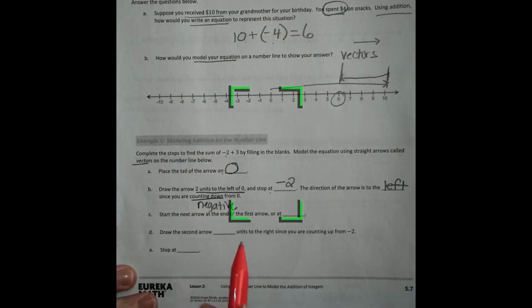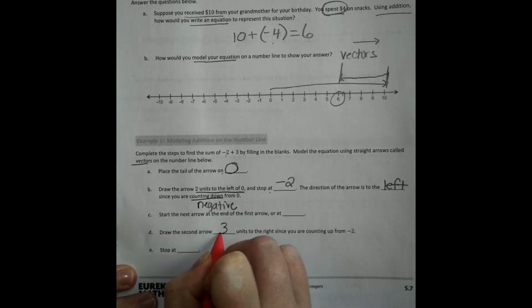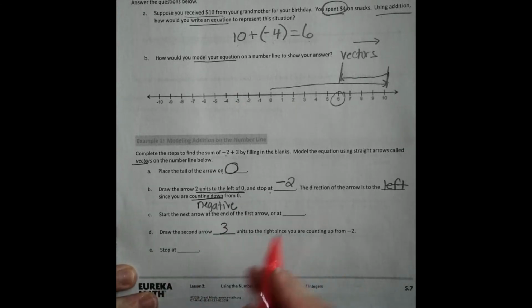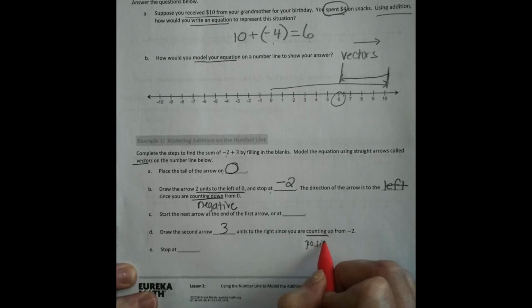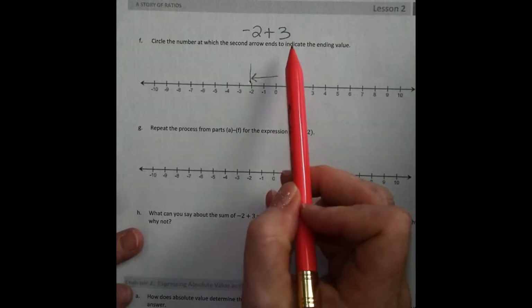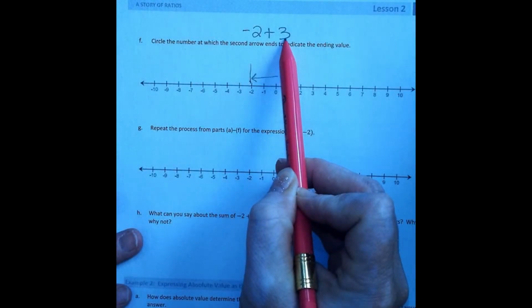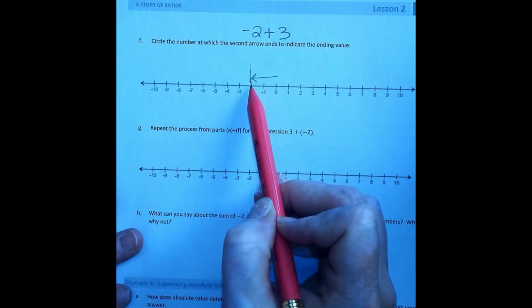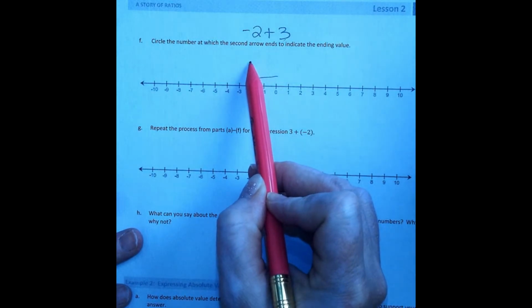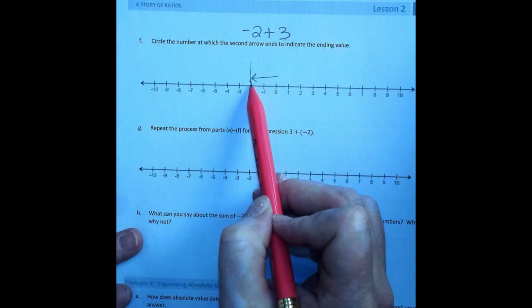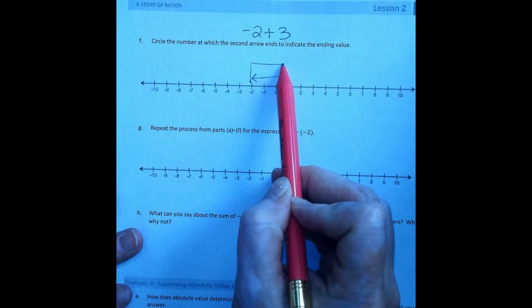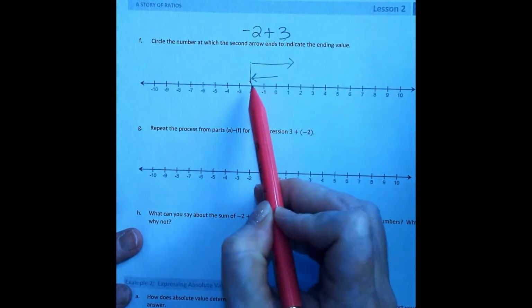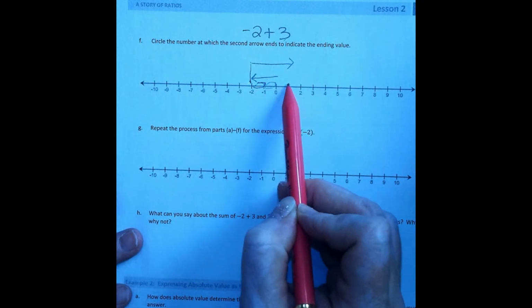On D, draw the second arrow 3 units to the right since you are counting up. Counting up is positive from negative 2. And where will we stop at? So let's look at, for our second number, we will do a positive 3. So we're going to start with our tail of our vector at the negative 2 where we stopped. We will go to the right 3 units, so 1, 2, and 3.